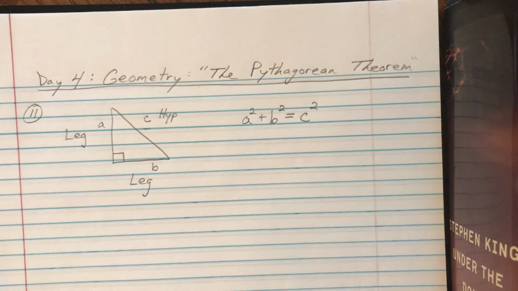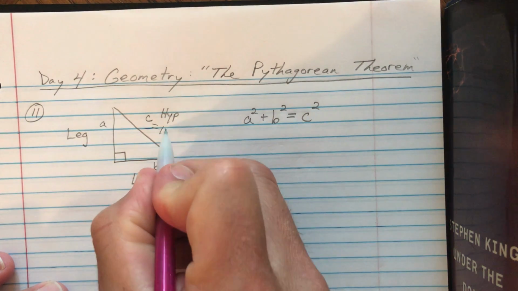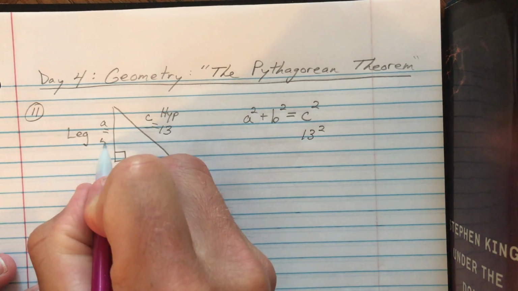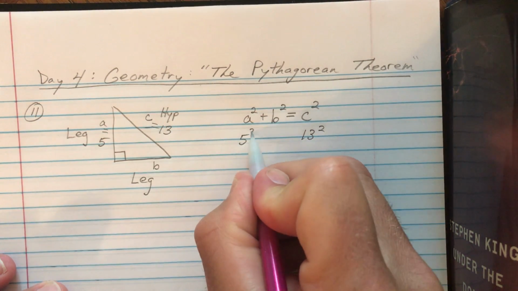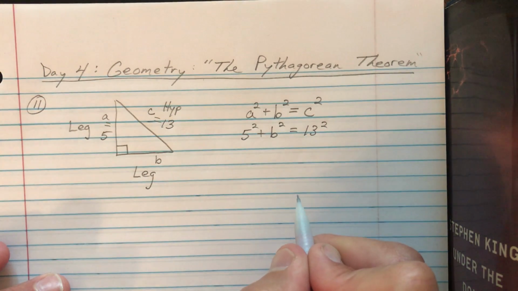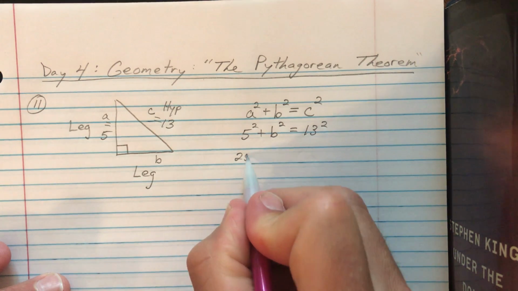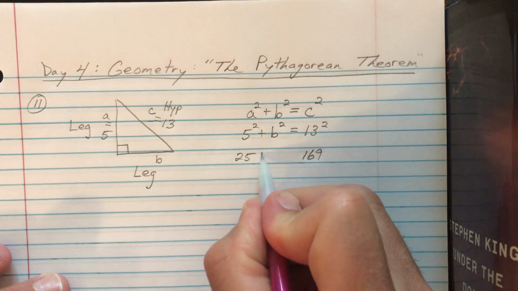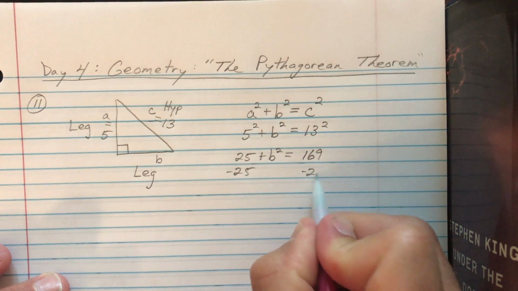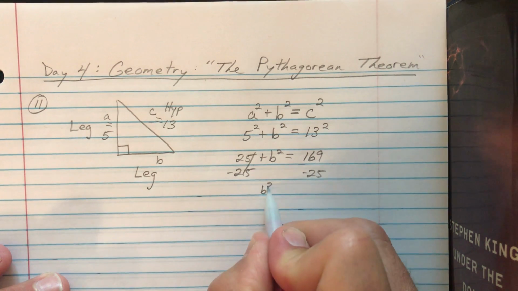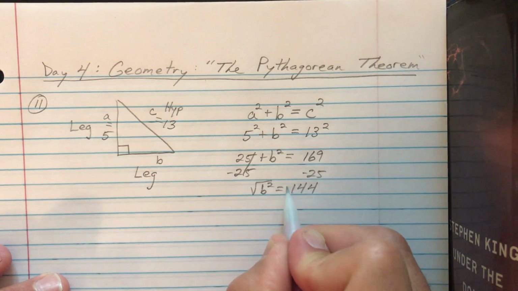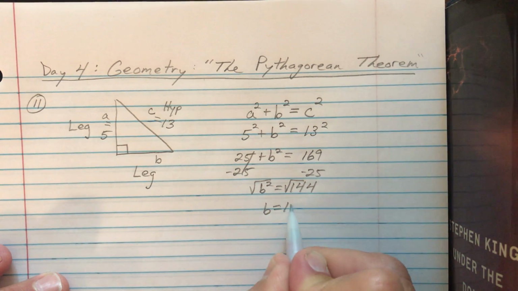and one of the legs is 5. C would be 13, so we'll plug that in. One of the legs, we'll call it A, is 5, so we'll plug that in. And to find B, you simply solve this algebra question. 5 squared is 25. 13 squared is 169. To solve for B, first of all, you would subtract 25 from both sides. B squared is 144. And you would undo squaring with square rooting, and B would be 12.